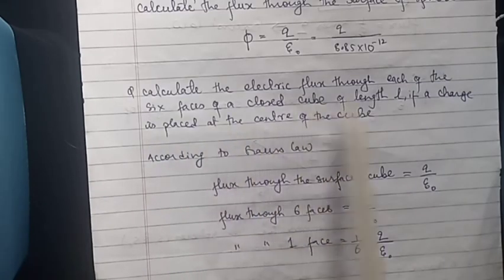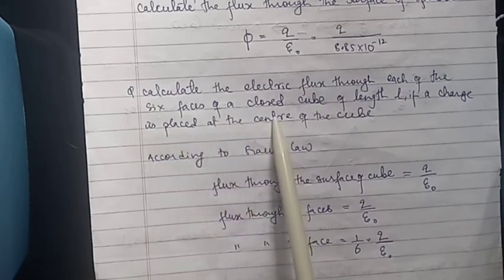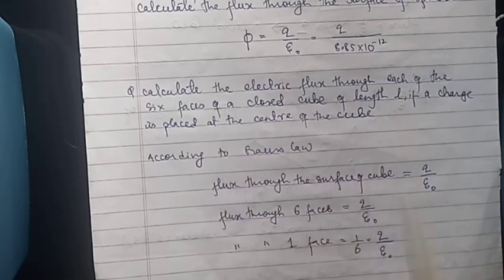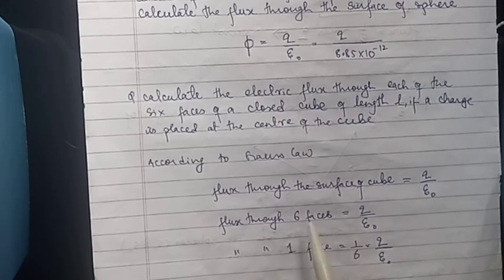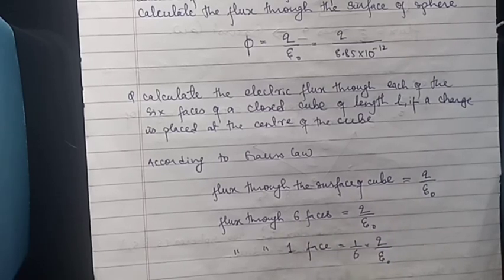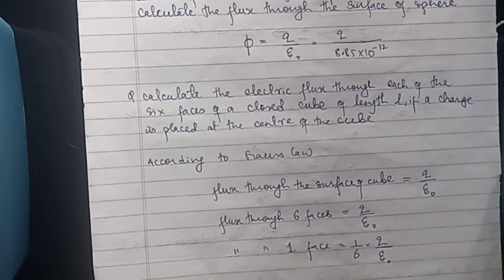Calculate the electric flux through each of the 6 faces of a closed cube of length L if a charge is placed at the center of the cube. So there is a charge at the center of a cube. We have to find the flux through each face. So according to Gauss law, flux is q by epsilon naught. So q is the charge enclosed. So flux through 6 faces will be q by epsilon naught, but we need the flux through one face. So flux through one face will be 1/6 of this. I'm dividing this by 6. So this will be your flux through one face of the cube.